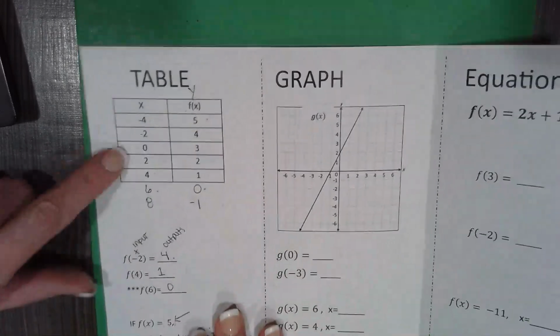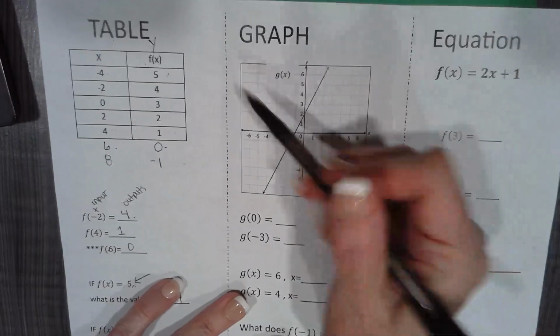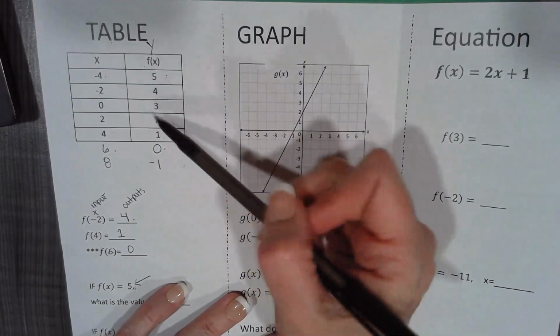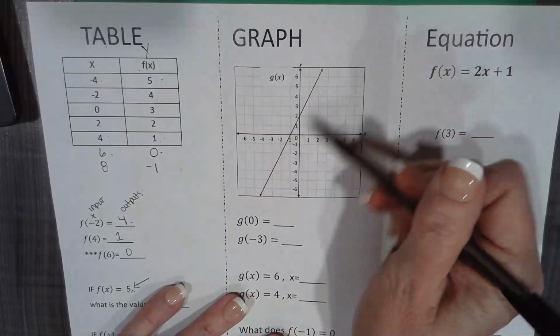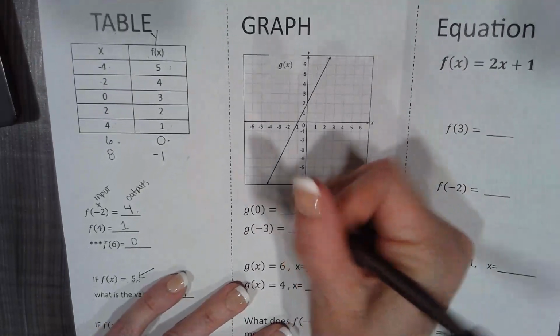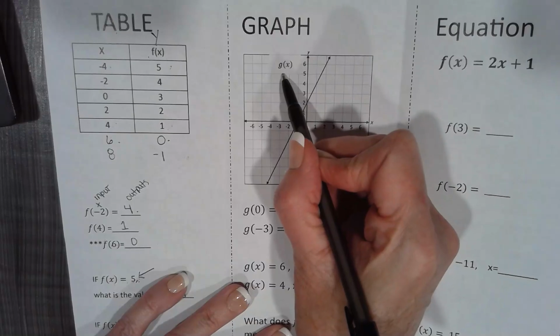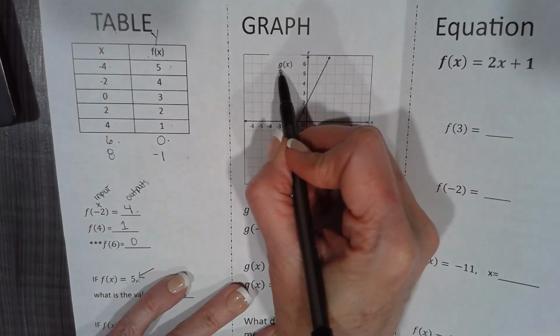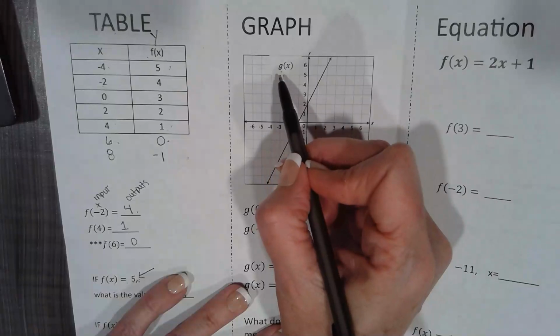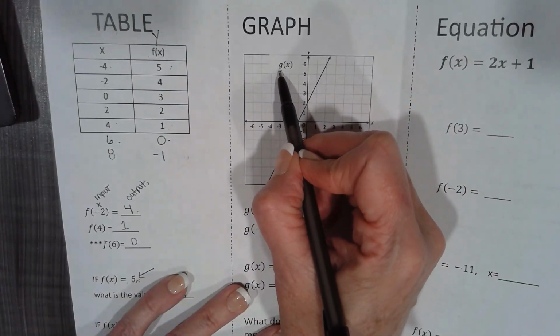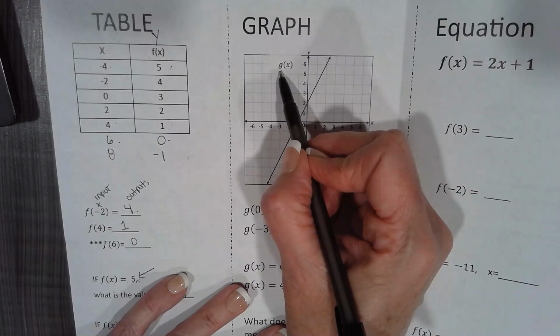All right? Now this was with tables. Okay, now let's take a look with graphs. It's going to work the same way because remember, all of these ordered pairs can be plotted on a graph to make a line. So this function is called g of x. Again, don't get upset about the g's and the f's and the h's. All they're there for is to separate the different functions and give them a different name.